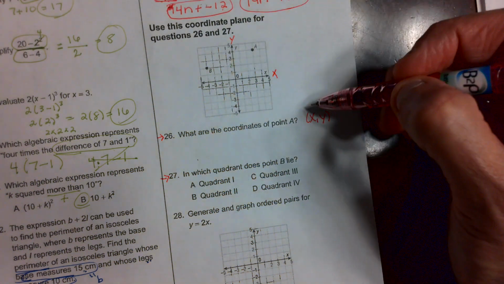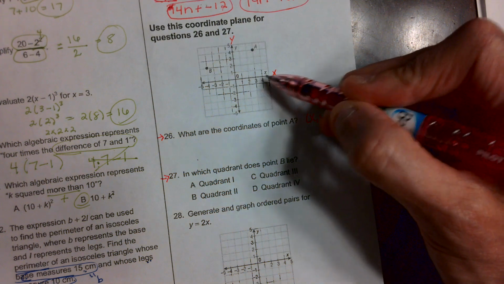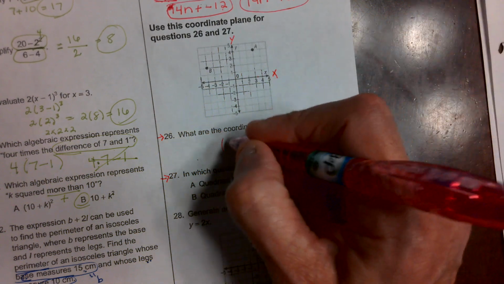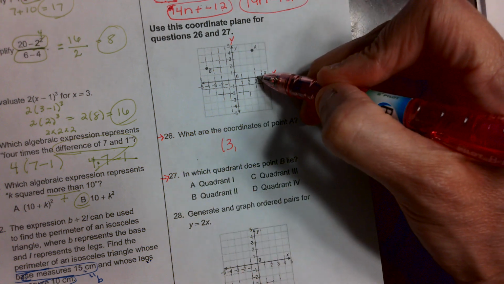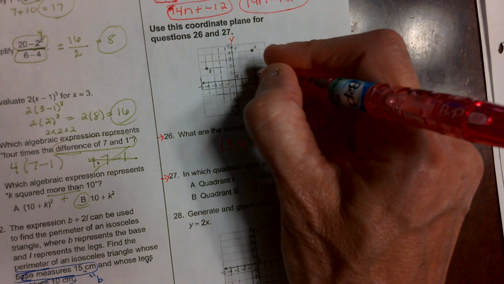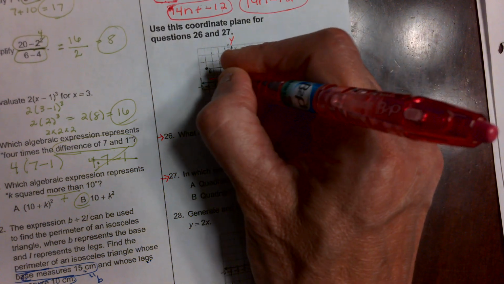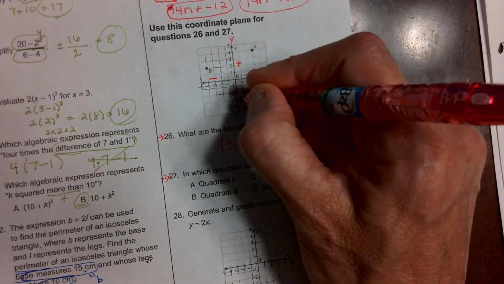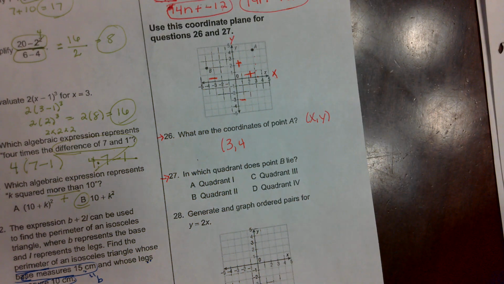Okay, so let's go. We do this direction first, so I'm going to go over 1, 2, 3 over, and 1, 2, 3, 4 up. Remember, this is positive direction, this is negative direction. This is positive direction going up, this is negative direction going down.